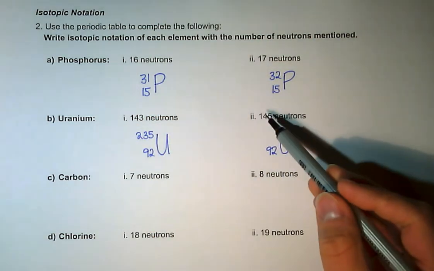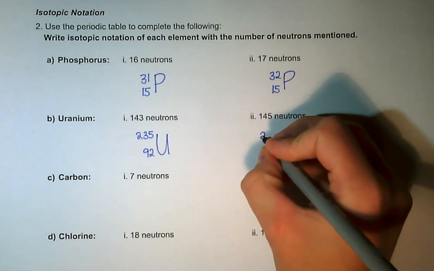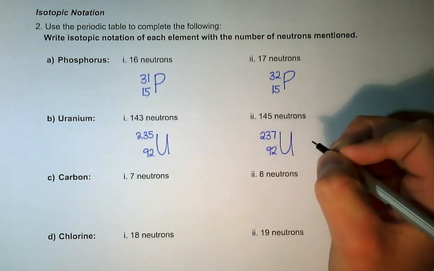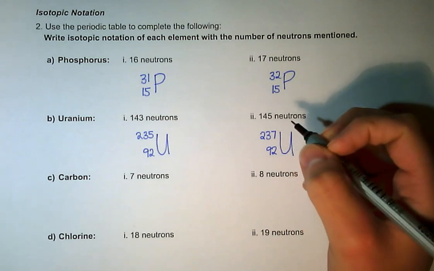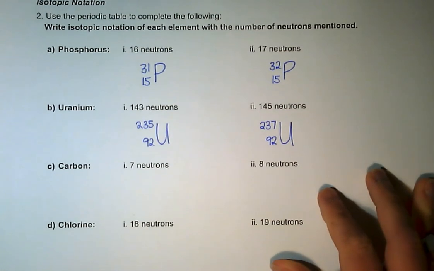And then 92 plus 145 is going to give me 237 as my mass number. And once again, since it doesn't tell us that these are ions, we are going to assume that they are neutral.